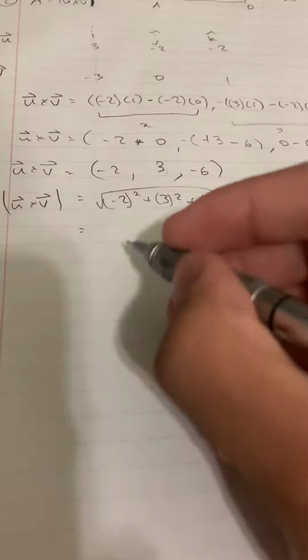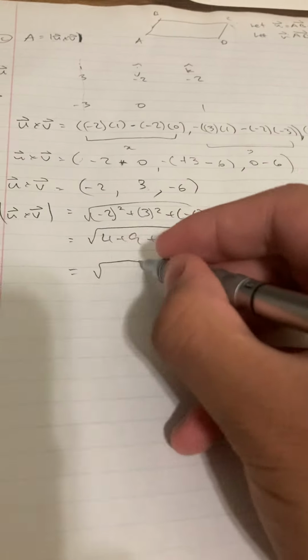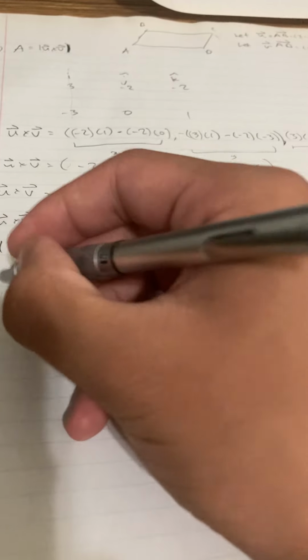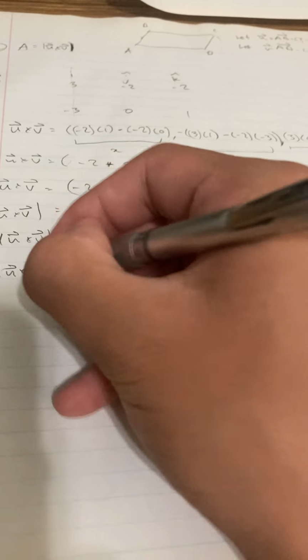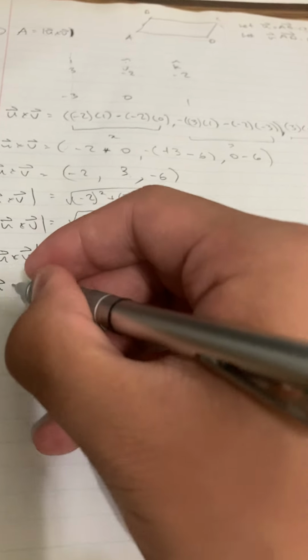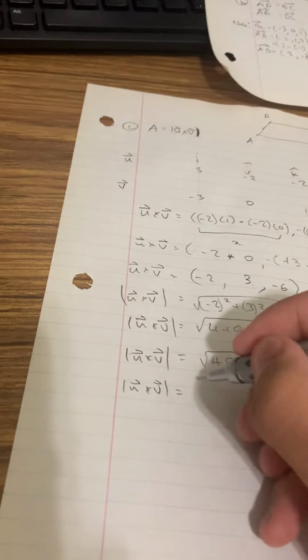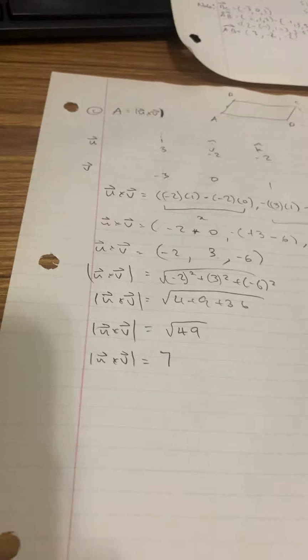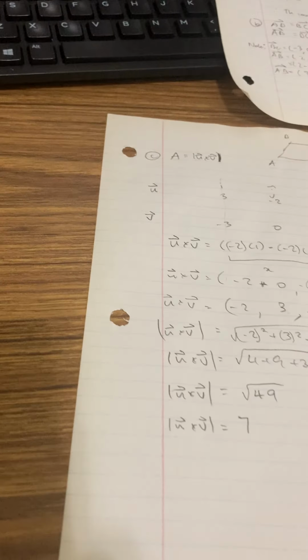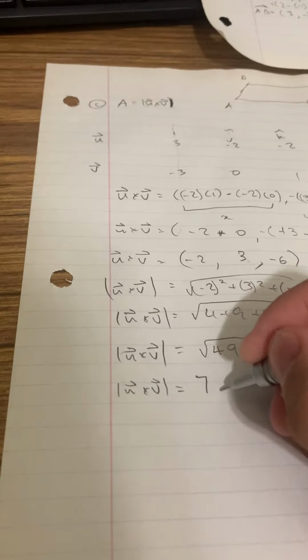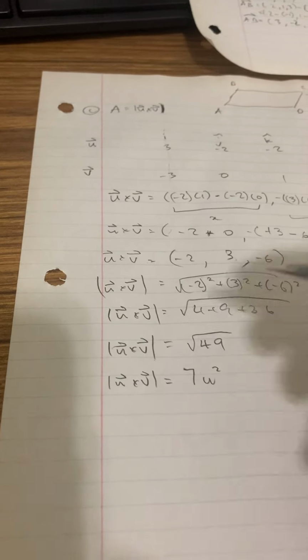And that gives us 4 plus 9 plus 36. 13 plus 36 is 49. And the square root of 49 is, of course, 7. And there is our area, 7 units squared.